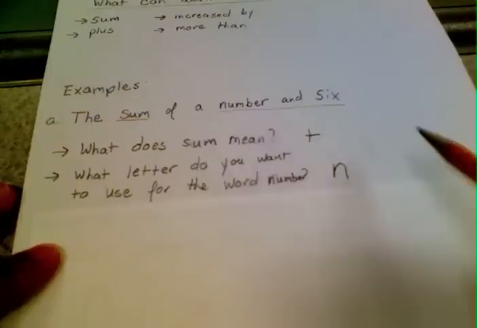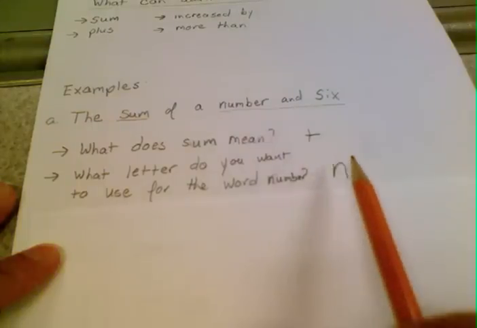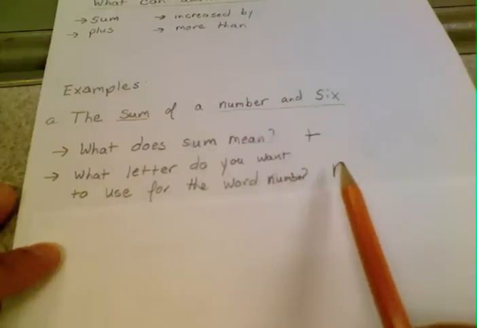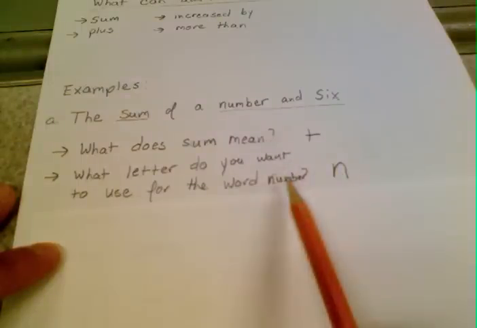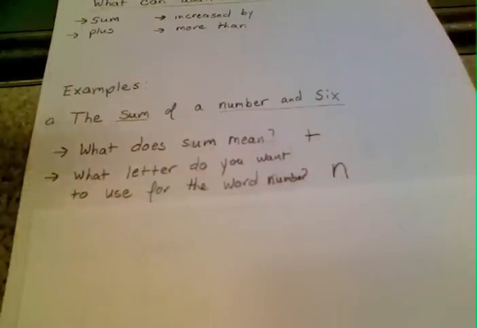Now, this is important here. You could have used the letter X. You could have used any letter there for the number, okay? But I'm just going to use the letter N because that is the first letter in the word that we want to describe, wanting to come up with a variable for this.